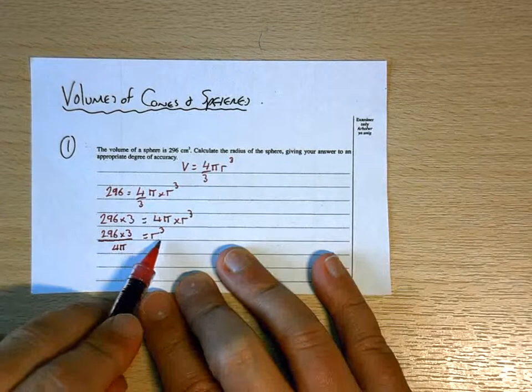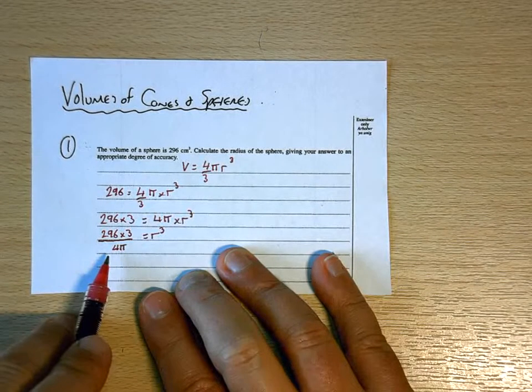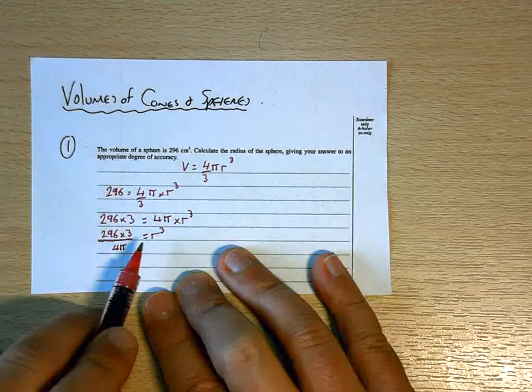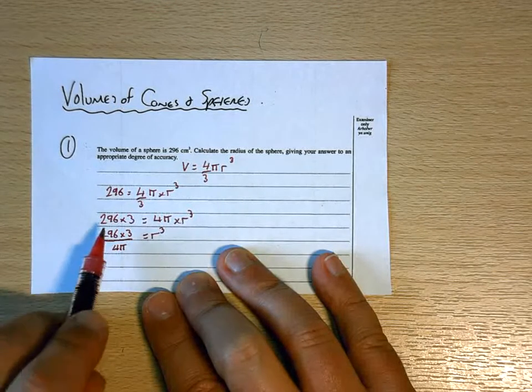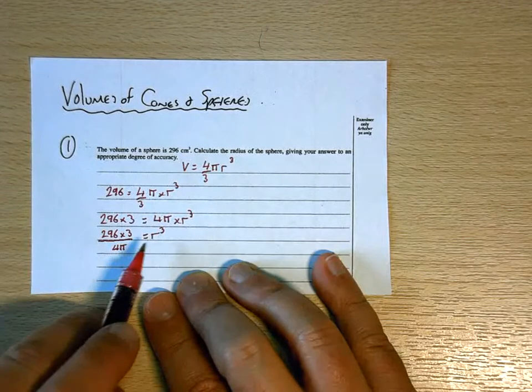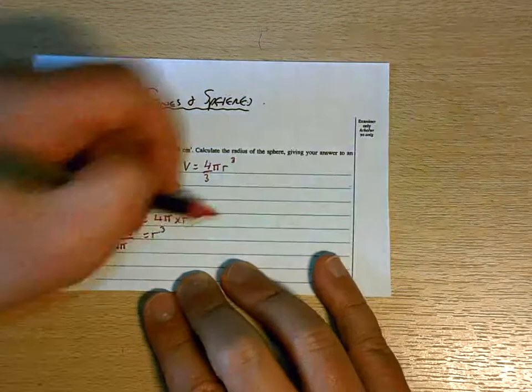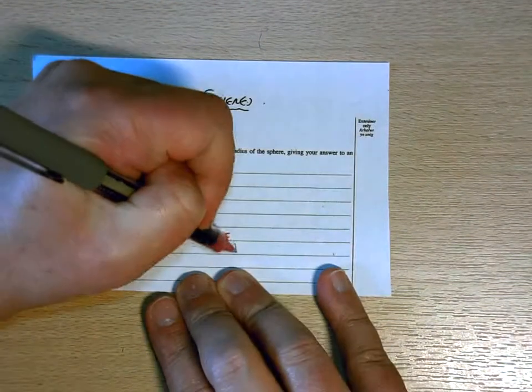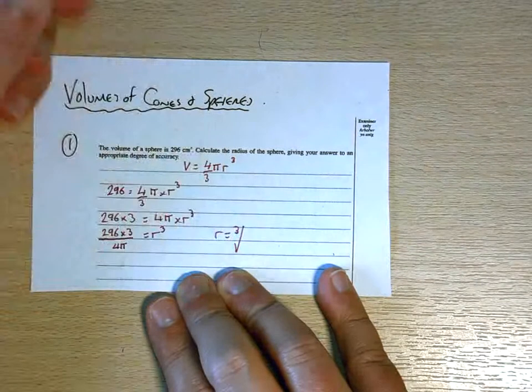And if r cubed is all of that, in order to get r on its own, I need to take a root of that. And if that was r squared, it would be a square root, but to get r on its own here, I have to take the cube root. Okay, and I'll show you now where that is on your calculator.